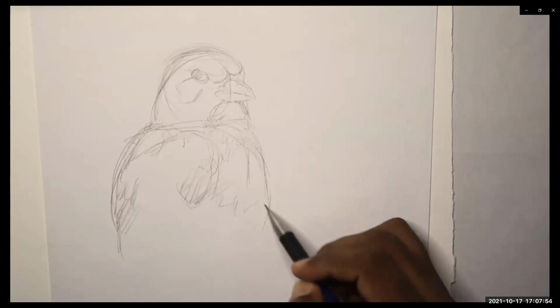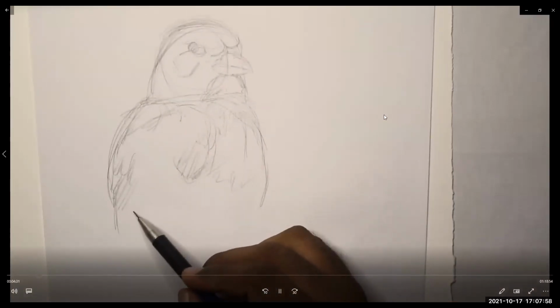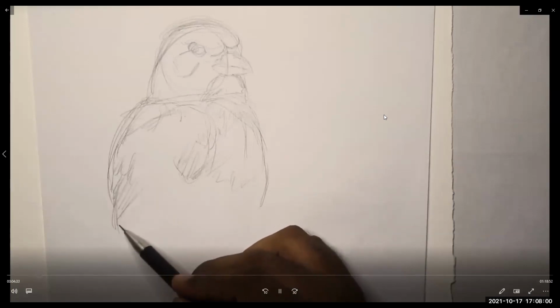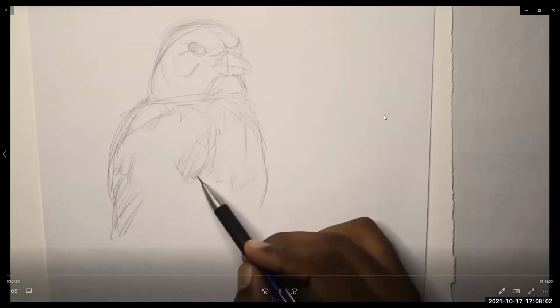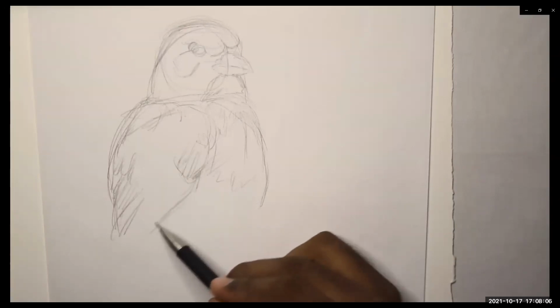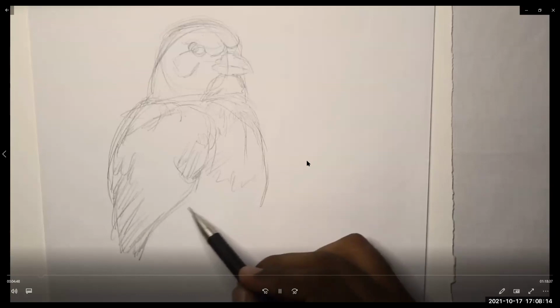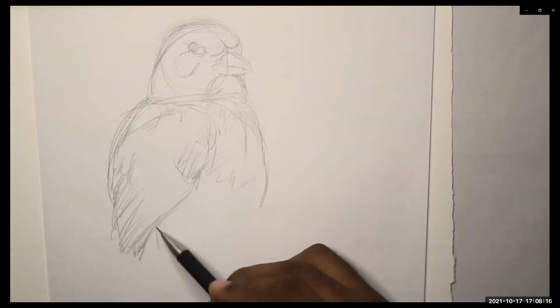And there I'm working on the shadow line. Here the light source is from the left of the sheet, the paper. So most of the left side will have light, and the right side will have a lot of shadows and a lot of dark areas.